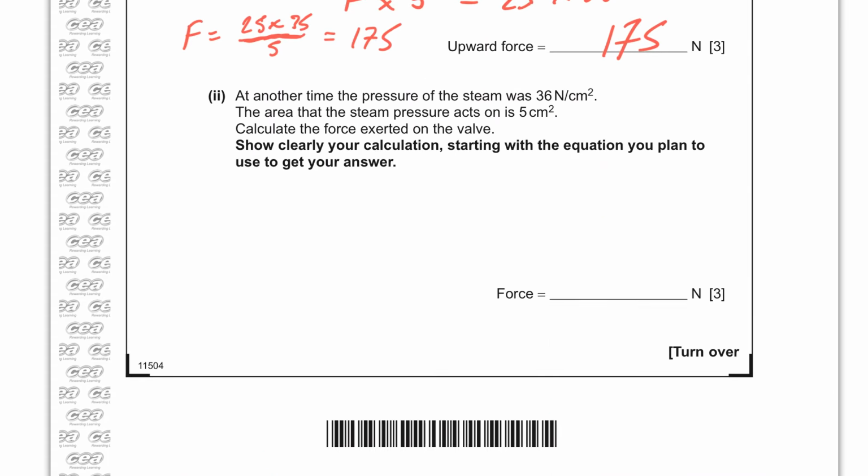At another time, the pressure of the steam was 36 newtons per centimeter squared. The area that the steam pressure acts on is 5 centimeters squared. Calculate the force exerted on the valve. Okay, so this is the pressure equals force over area, and in this case it's force equal to pressure times area, which in our case is 36 times 5, and that gives you 180 newtons.